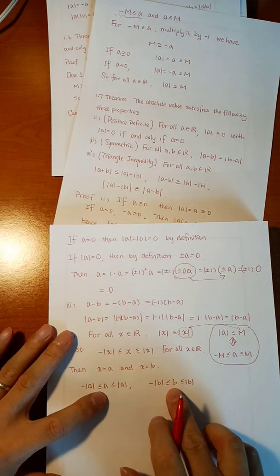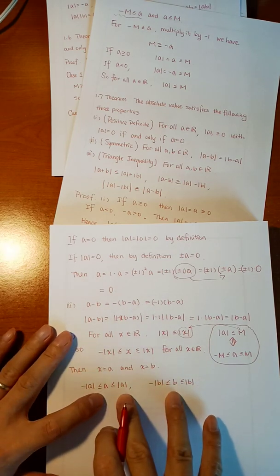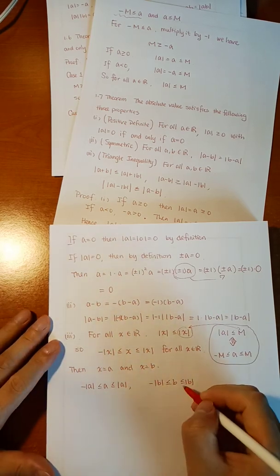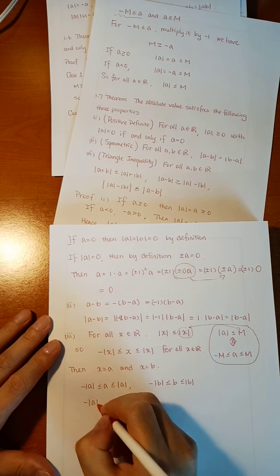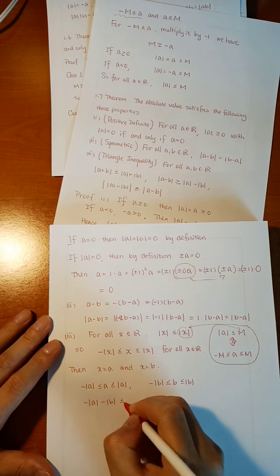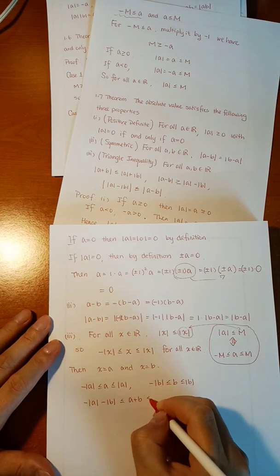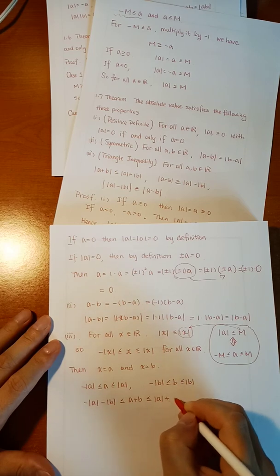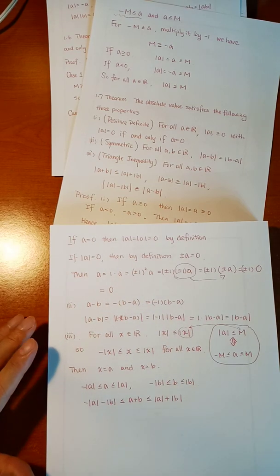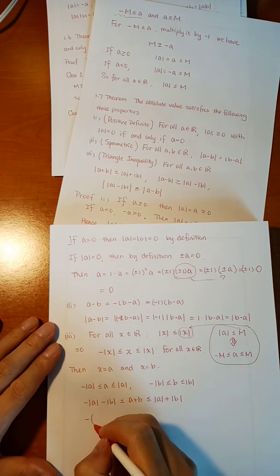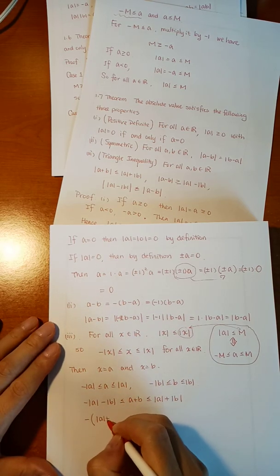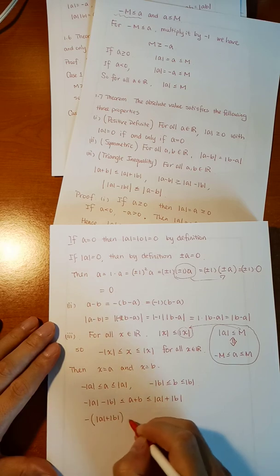And then we add these two inequalities part by part, left part by left part, middle part by middle part, and right part by right part. Correct? And this one, if you write it, you factor out a negative sign.